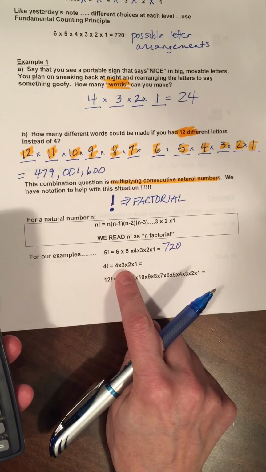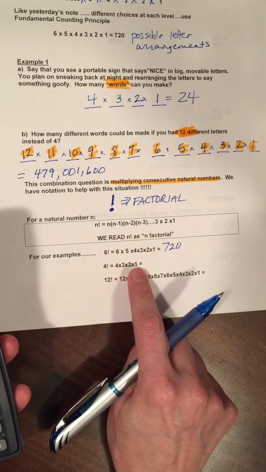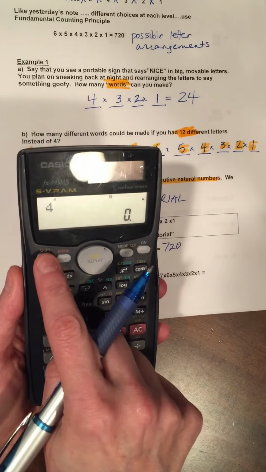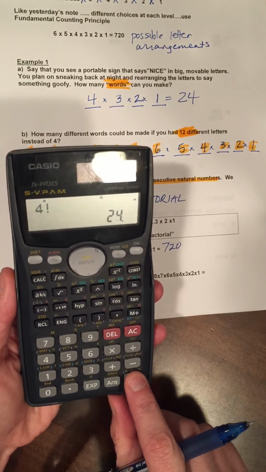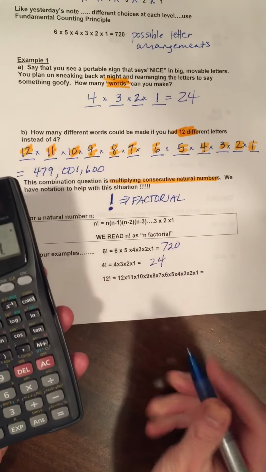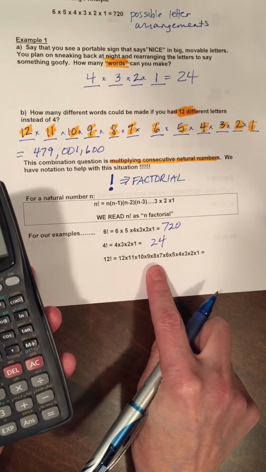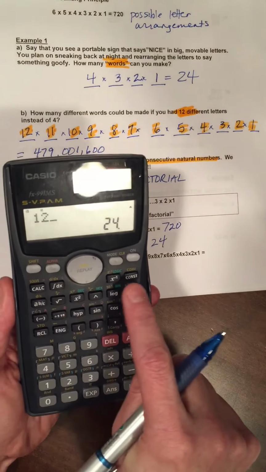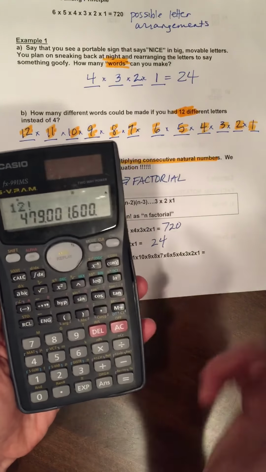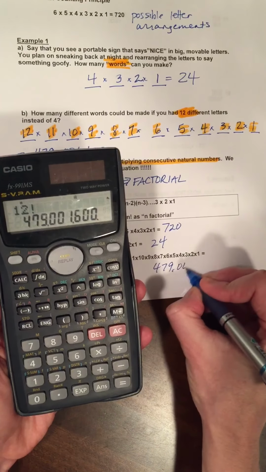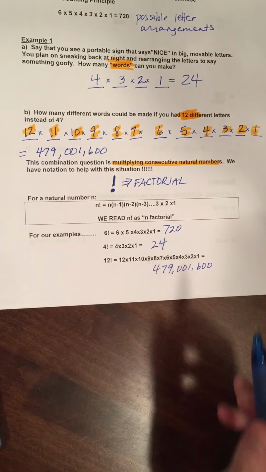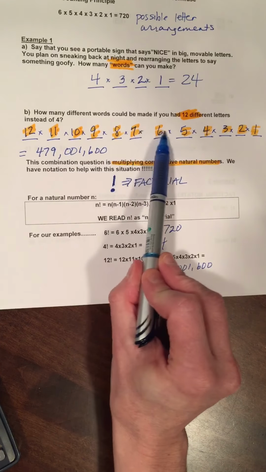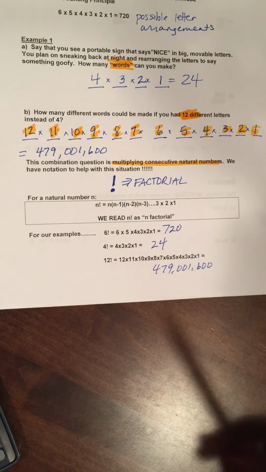Our second example of nice was 4 times 3 times 2 times 1. I'm going to type in 4 shift factorial. Same answer. Our third example was the 12-letter example. Let's try 12 factorial now. Awesome, same answer. So when you're multiplying consecutive natural numbers, we can use our factorial button.